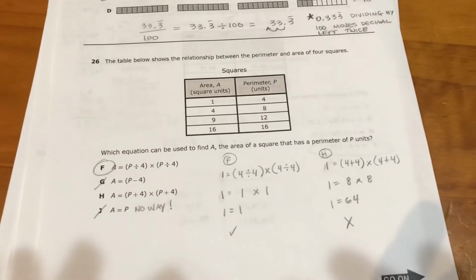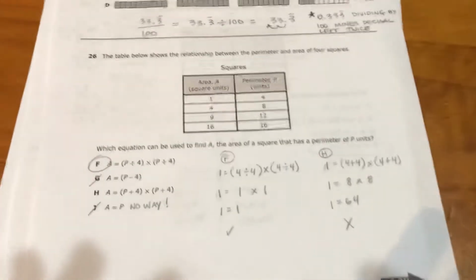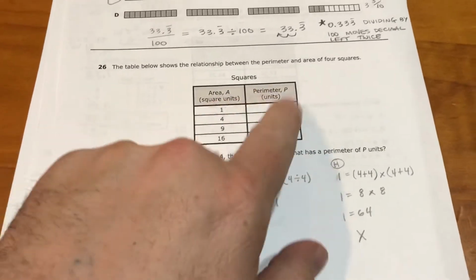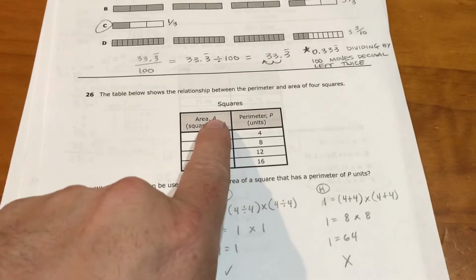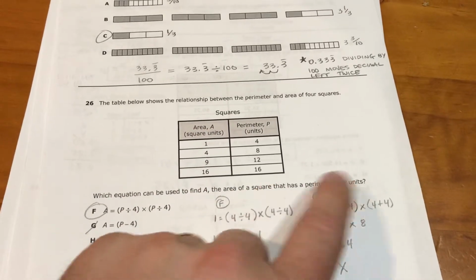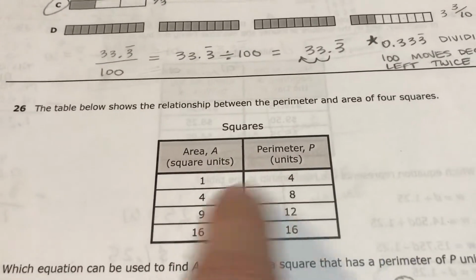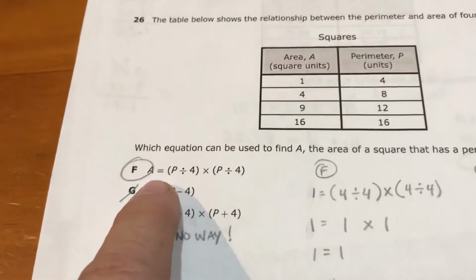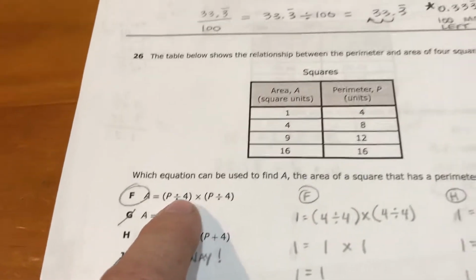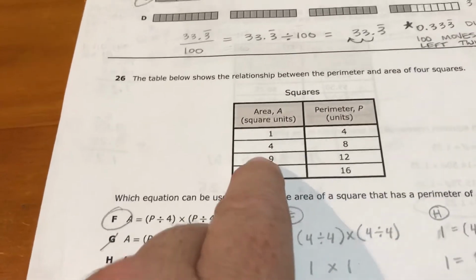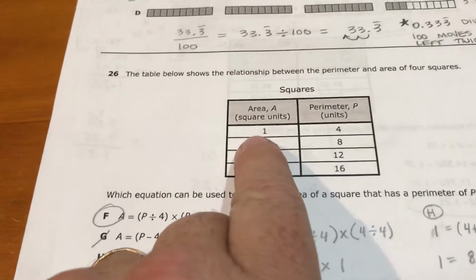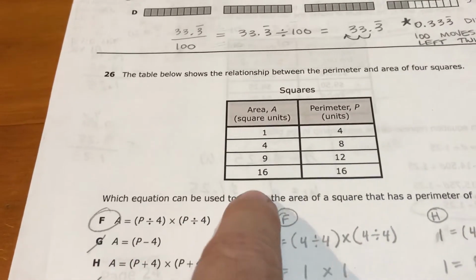All right, 26. The table shows the relationship between the perimeter and the area of the squares. So you've got a relationship between A and P here, and it wants to know which equation can be used to find A, the area of a square that has a perimeter of P. So you really just need to choose some values from this table and plug them into these equations. So instead of using A or P, you would want to use 1 for A and 4 for P. Or you could use any of these other values, but it's a lot easier to use 1 and 4 than it is to use these other numbers.